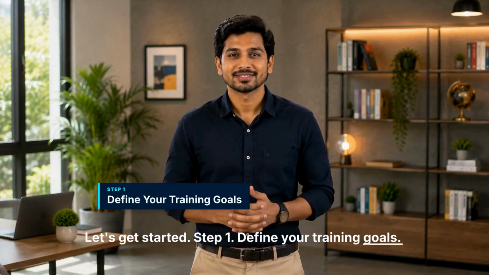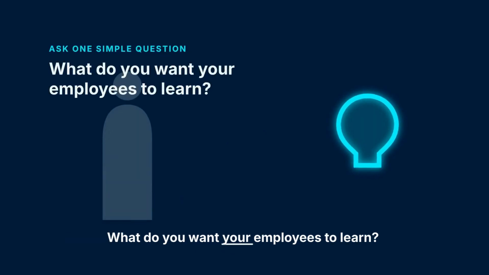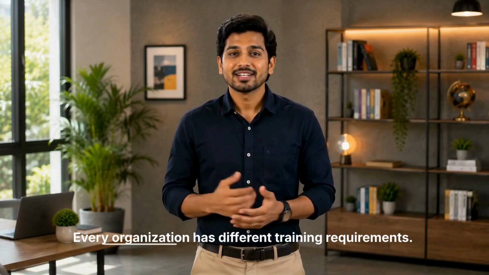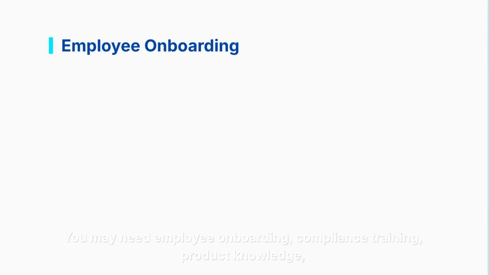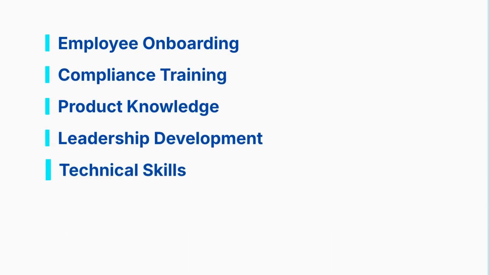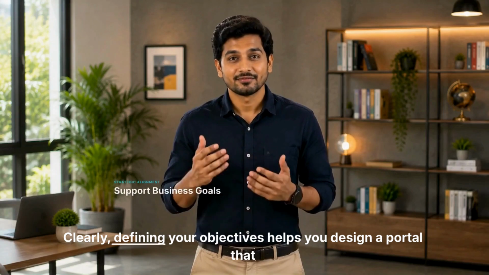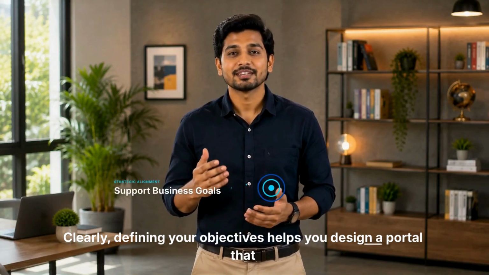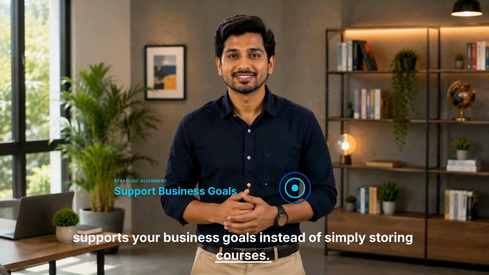Step 1. Define your training goals. Before installing any software, start by asking one simple question. What do you want your employees to learn? Every organization has different training requirements. You may need employee onboarding, compliance training, product knowledge, leadership development, technical skills, or customer service training. Clearly defining your objectives helps you design a portal that supports your business goals instead of simply storing courses.